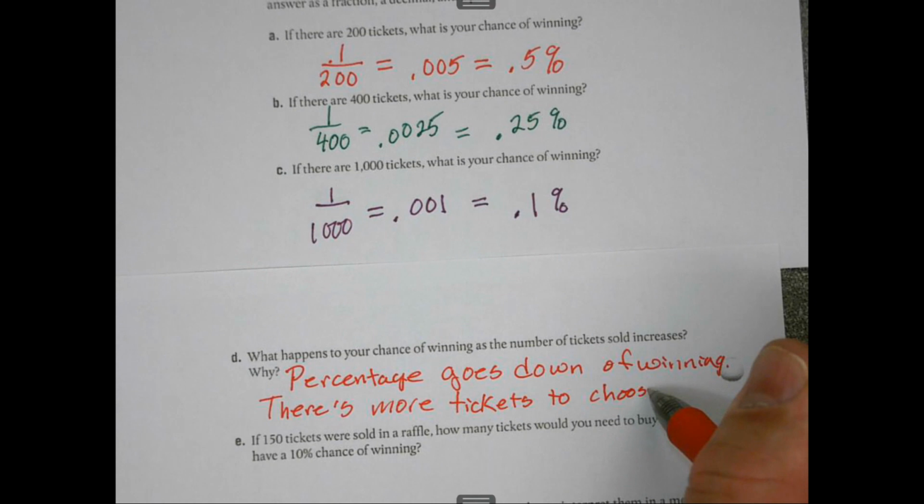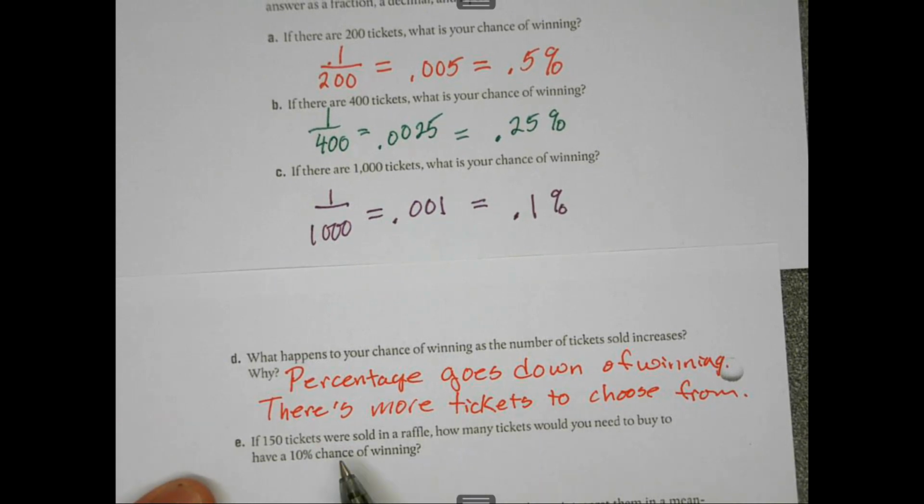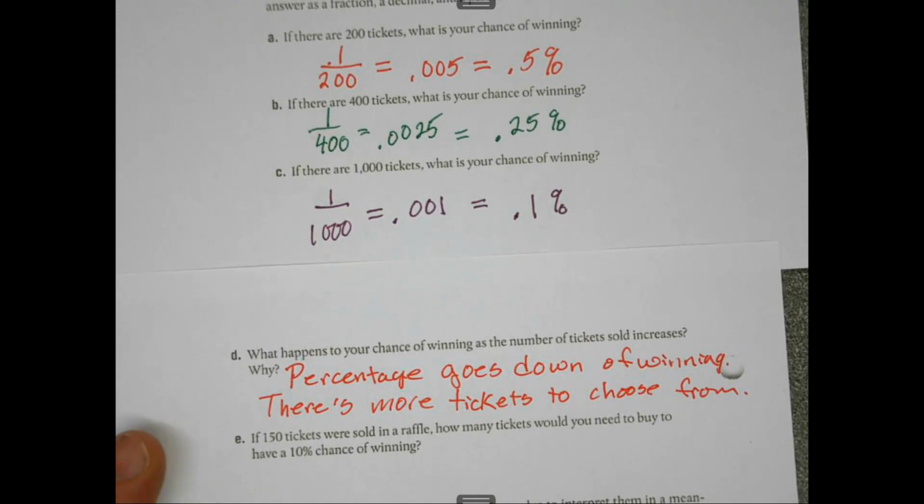All I'm going to do is move that decimal. I need to purchase 15 tickets.